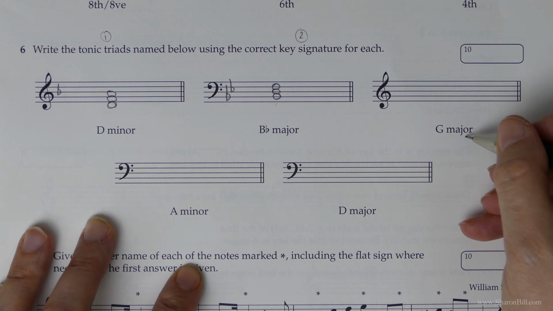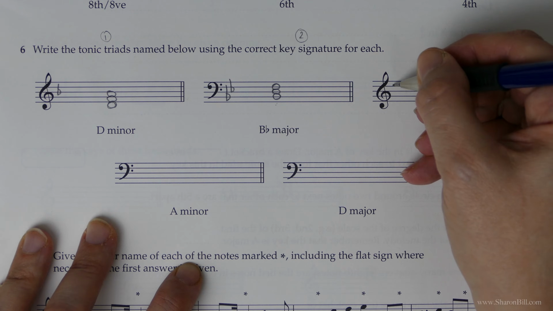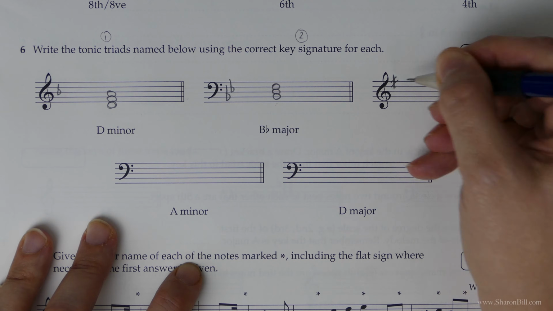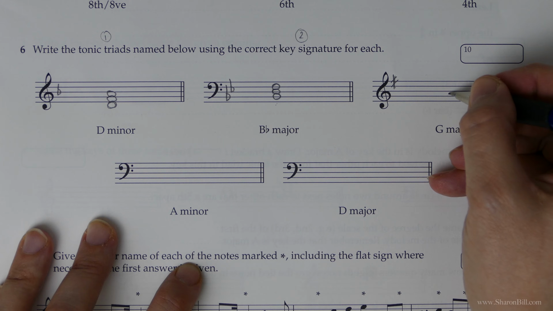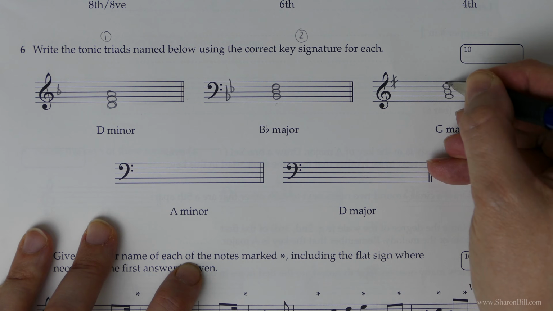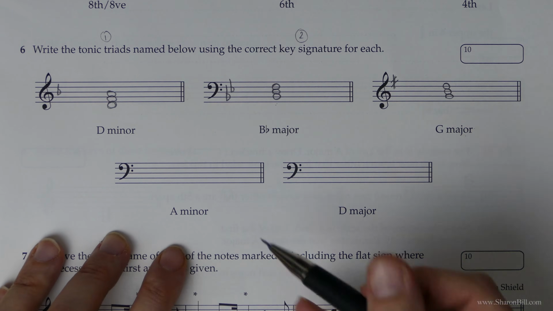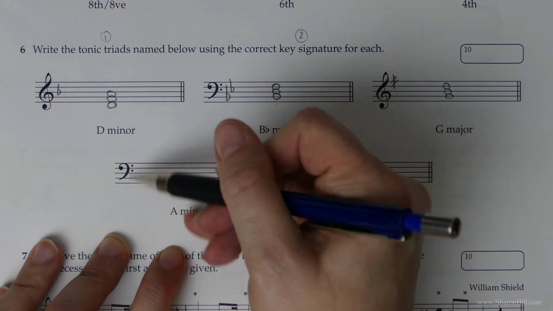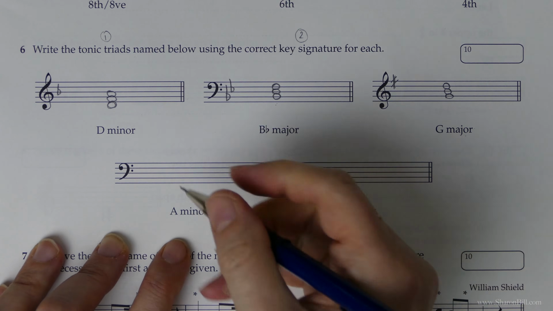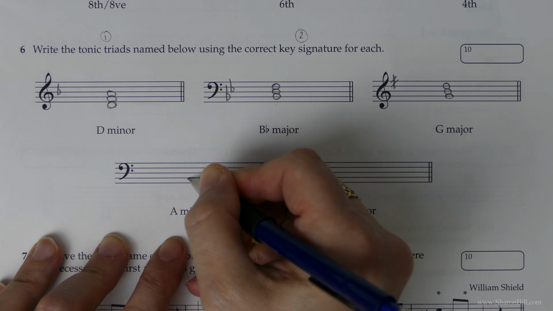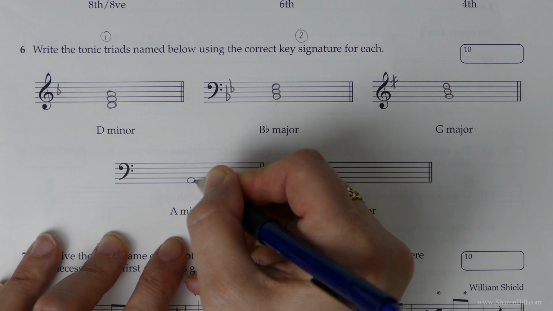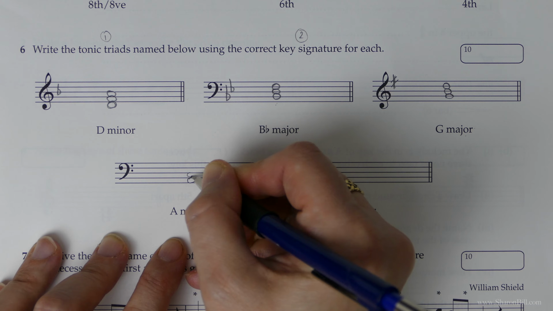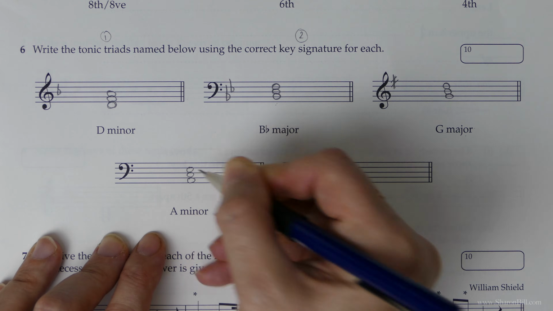G major has a key signature of F sharp, so we're in the treble clef, so it's the top line. And then here's our G, every good. G, B, D, 1, 3, 5. There we go, nearly done. Now A minor is related to the key of C major, so it has a key signature of nothing, so there's nothing to do there. And then our tonic is A, that means the key note of first degree of the scale. Third, fifth, A, C, E.